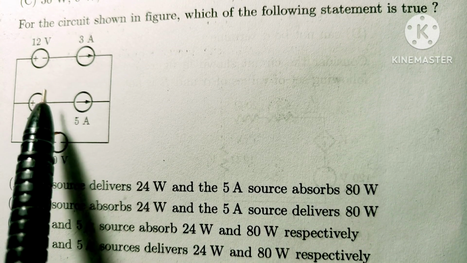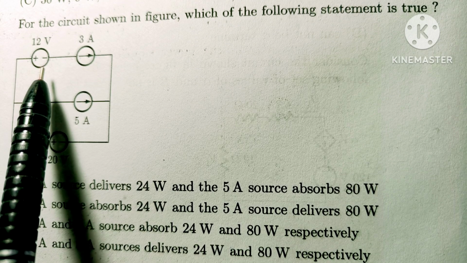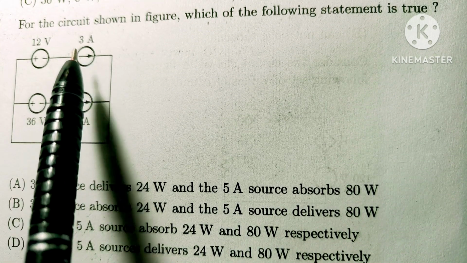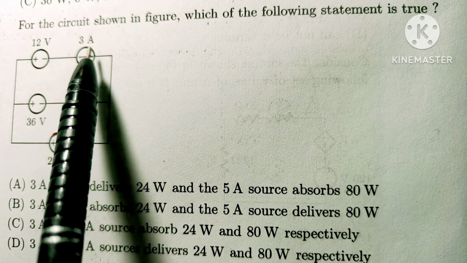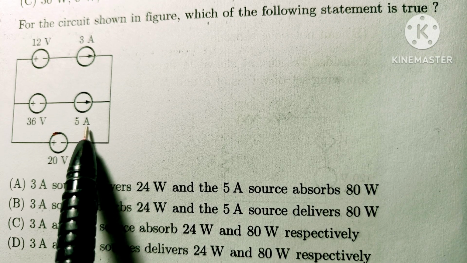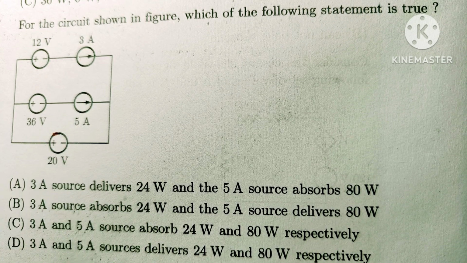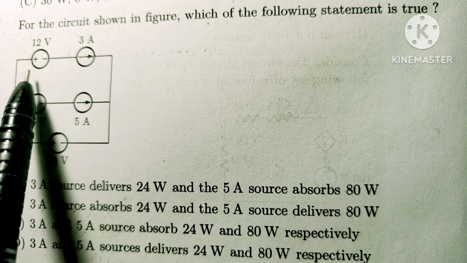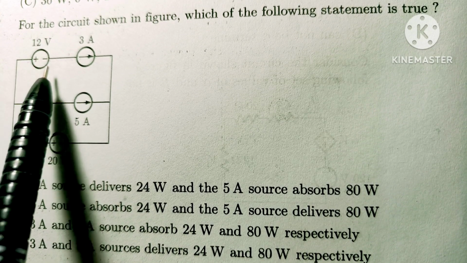For the 12 volt source, we know the current flowing through it, which is 3 ampere. But we don't know the voltage across this 3 ampere source, and similarly the 5 ampere source voltage is not known. We can find the power delivered or absorbed by the 12 volt source, as we know the voltage and current through it.